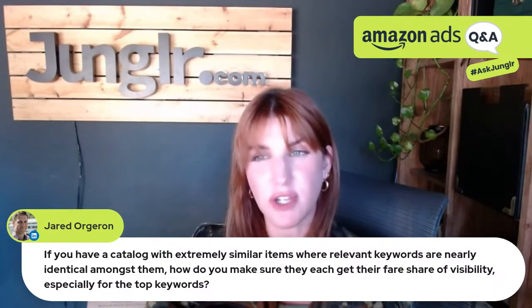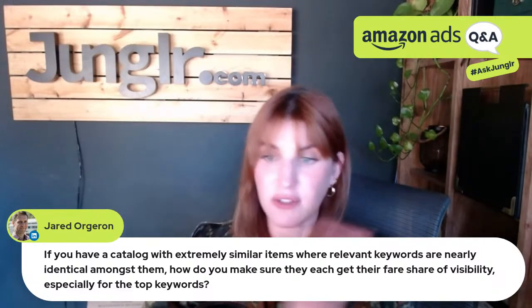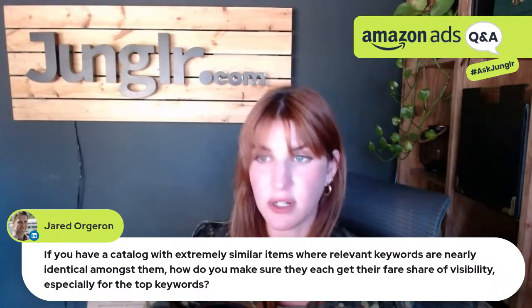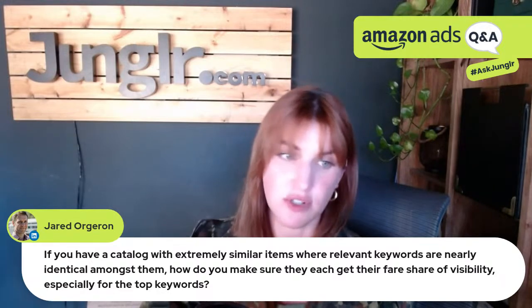How much search volume there is for those adjacent markets will be determined based on the shopper searches. So you'll just have to see.